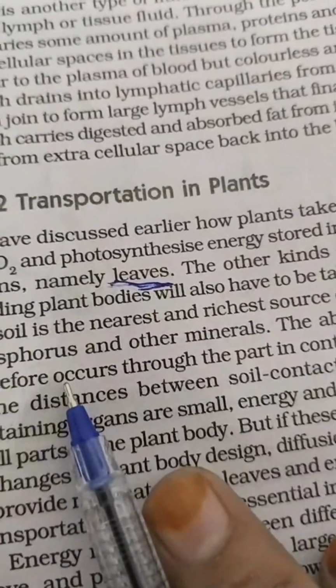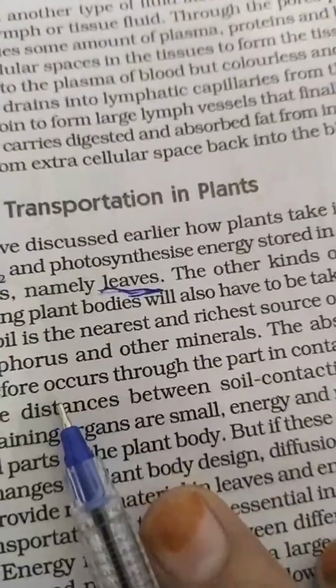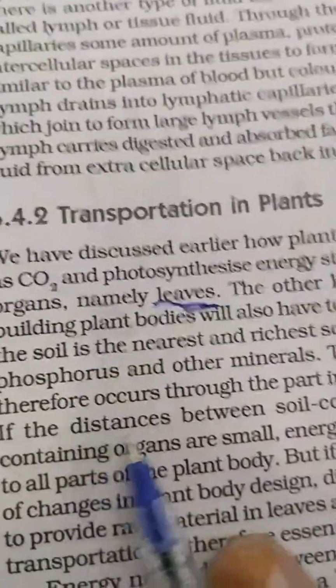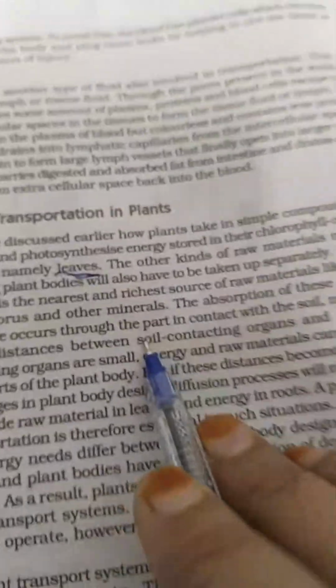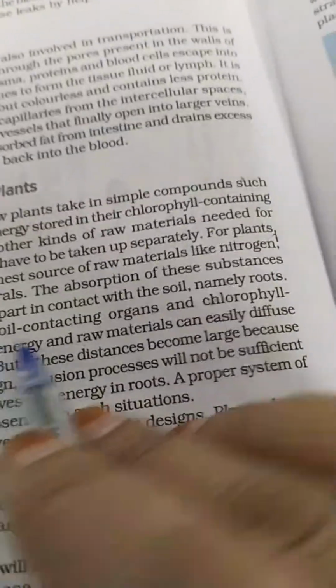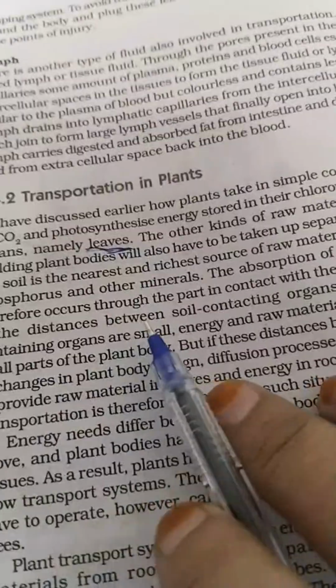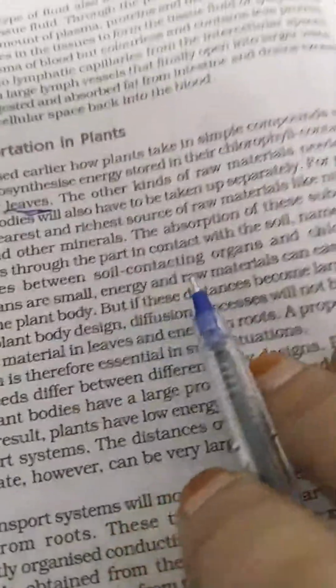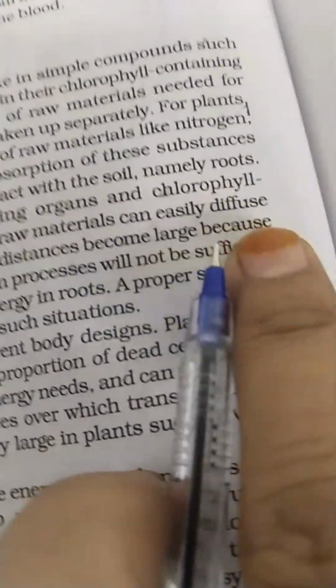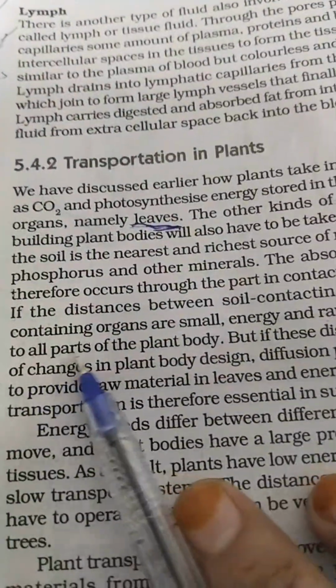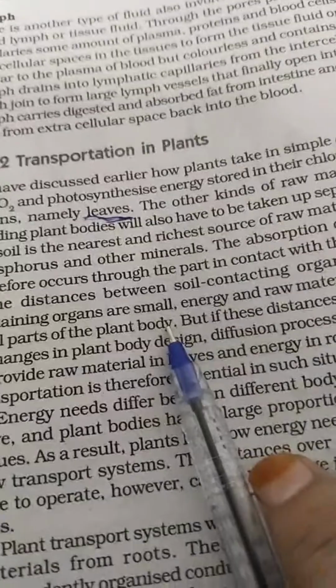If the distance between the soil-containing organ and the chlorophyll-containing organ is small, energy and raw material can easily diffuse to all parts of the plant body.